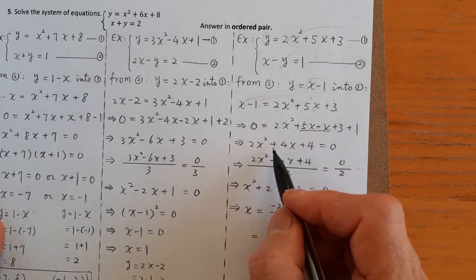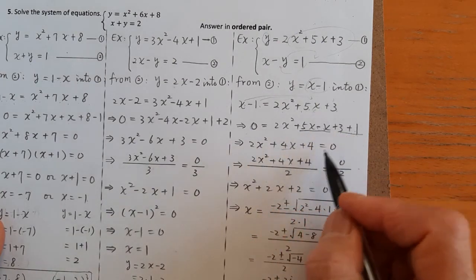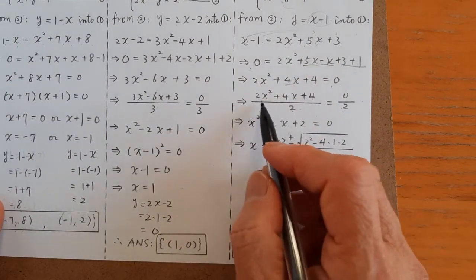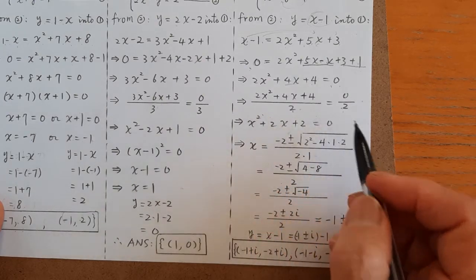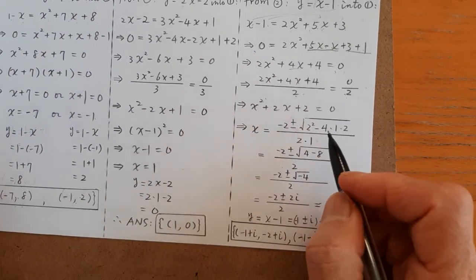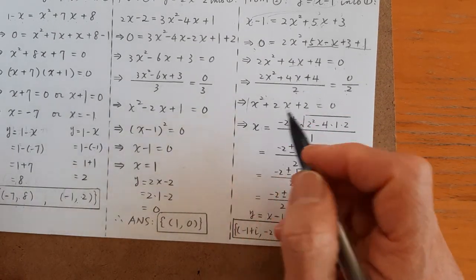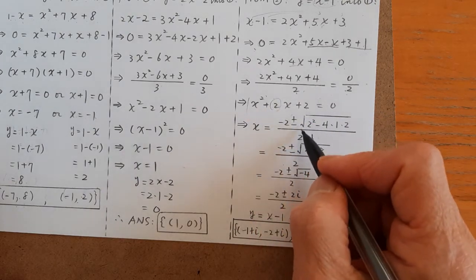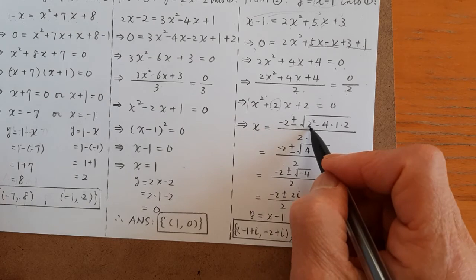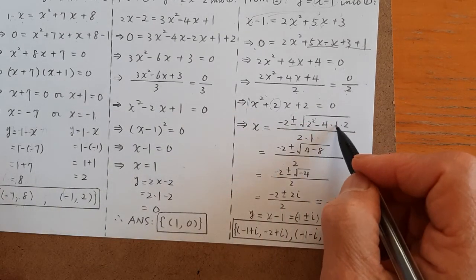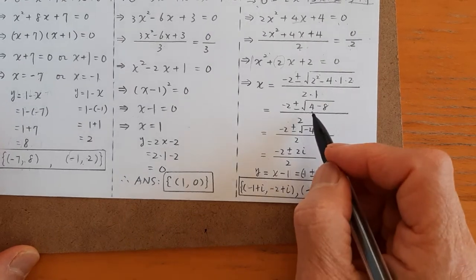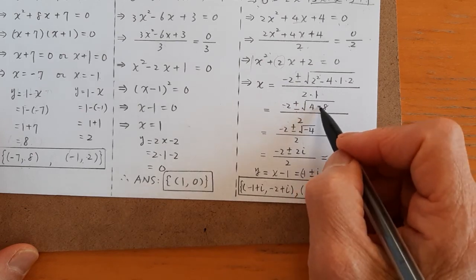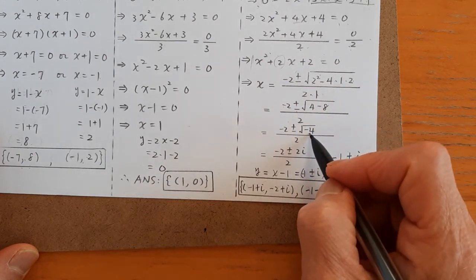Then combine: 2x squared plus 4x plus 4, since 3 plus 1 is 4, equals 0. Divide each term by 2. You get x squared plus 2x plus 2 equals 0. And use the quadratic formula because it cannot be factored. So it's negative b is negative 2, plus or minus the square root of b squared, 2 squared, minus 4 times a is 1 times c is 2, over 2 times the leading coefficient a, which is 1. Then plug in: 2 times 1 is 2, negative 2 plus or minus the square root of 2 squared is 4, minus 4 times 1 times 2 is 8, and you get negative 4.